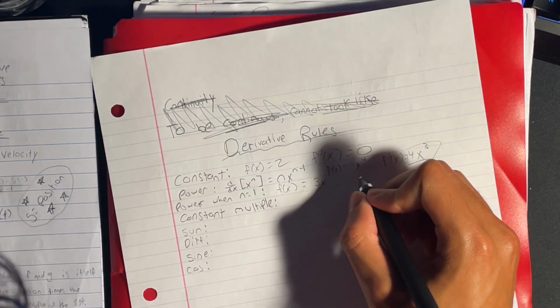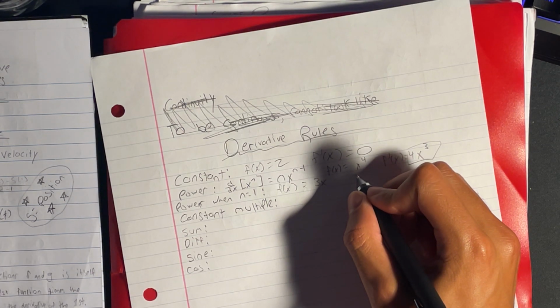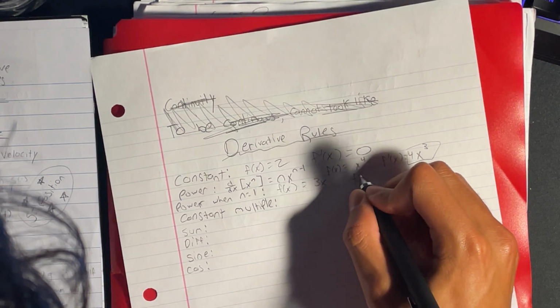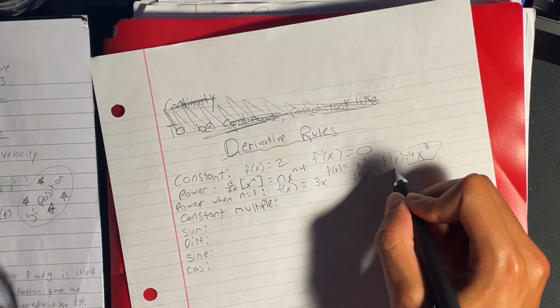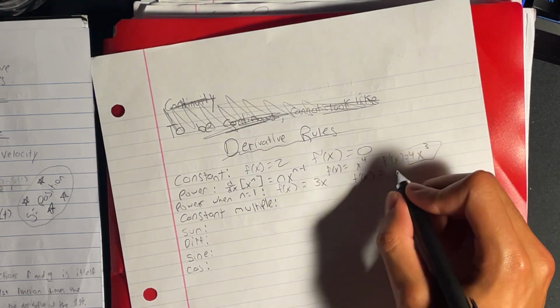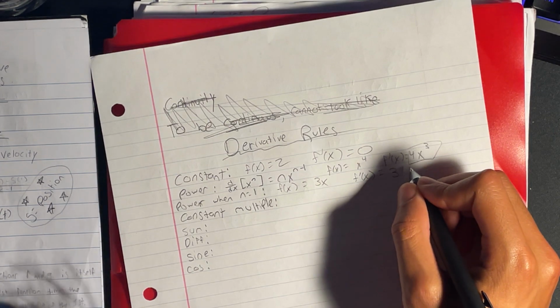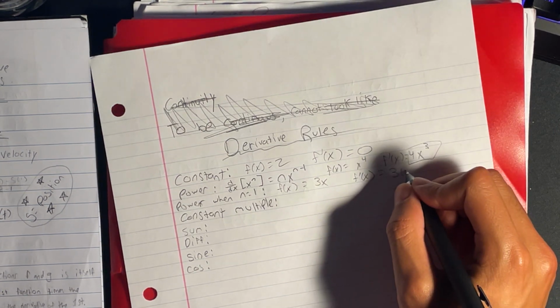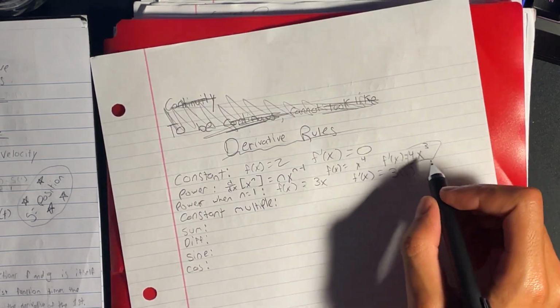So let's try it. f prime of x equals 3. There's nothing to bring down. Well, you bring down a 1, but 1 times 3 is 3. And then anything to the power of 0 is 1. So it's just 3 times 1.